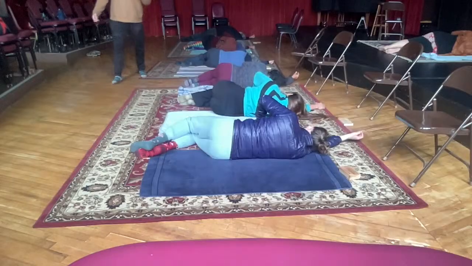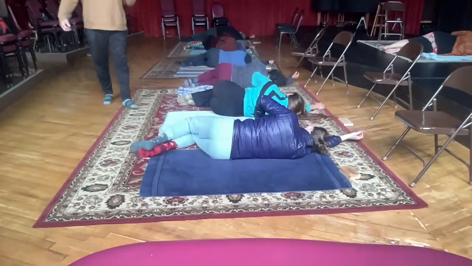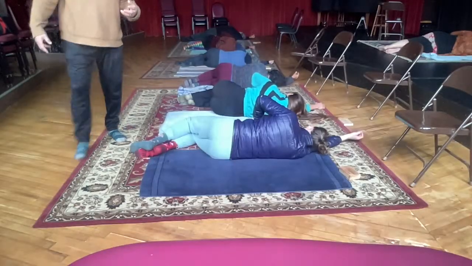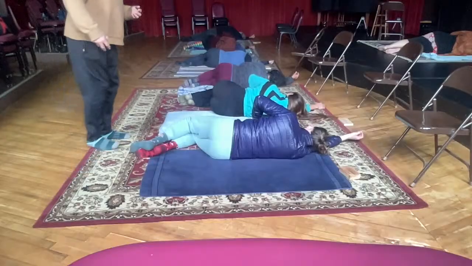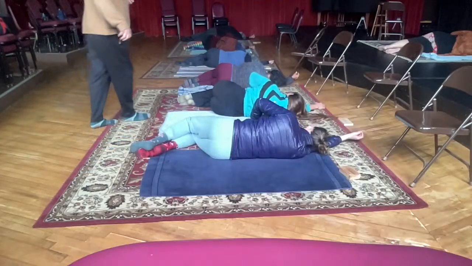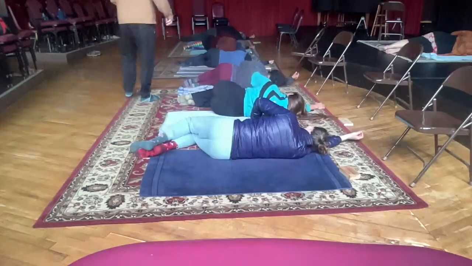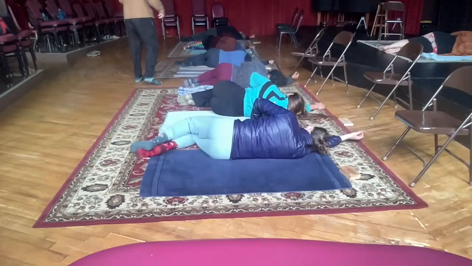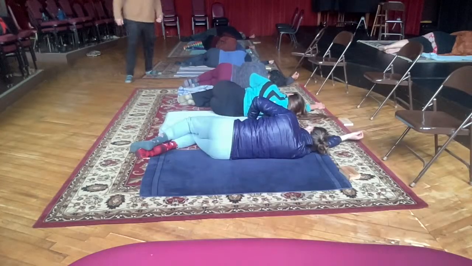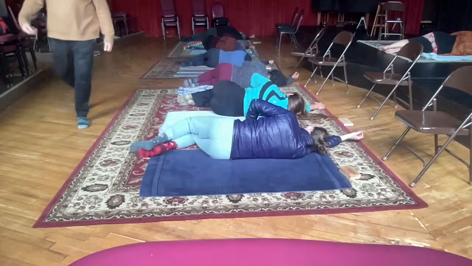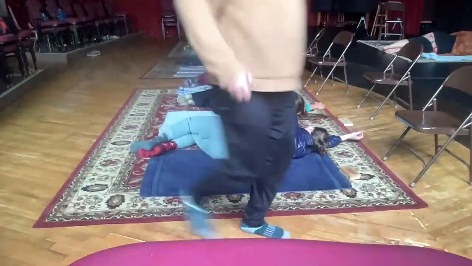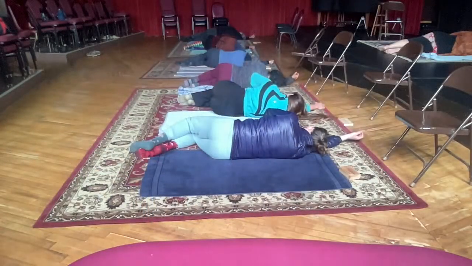So notice that as you concentrate, your shoulders may begin to come up towards your ears. So just return to getting your shoulder blade a little flattened. Say, what can I undo here? Very nice.